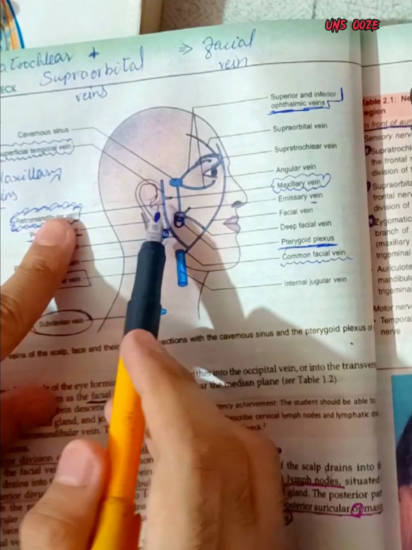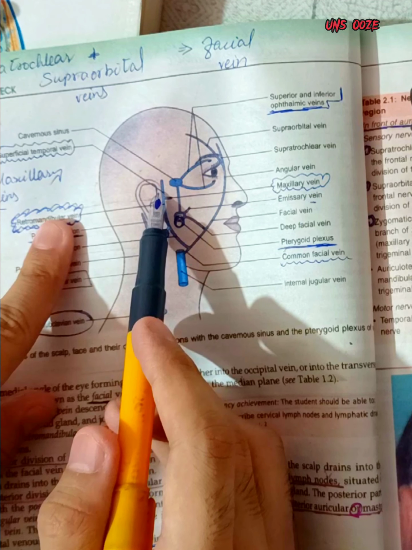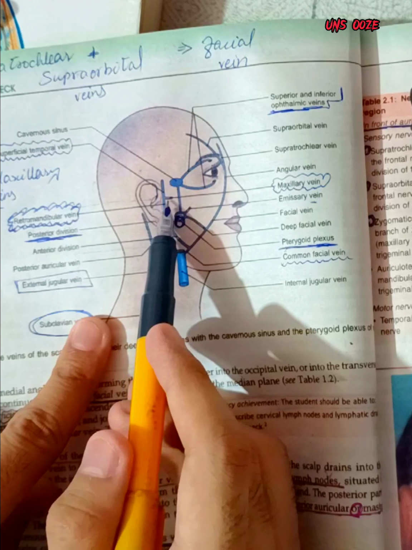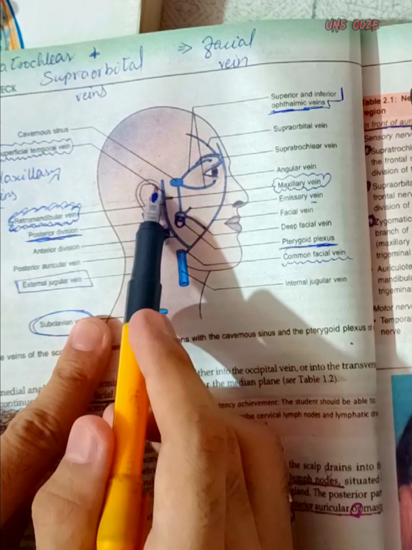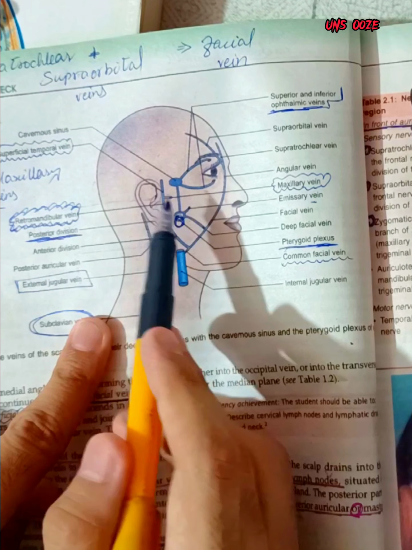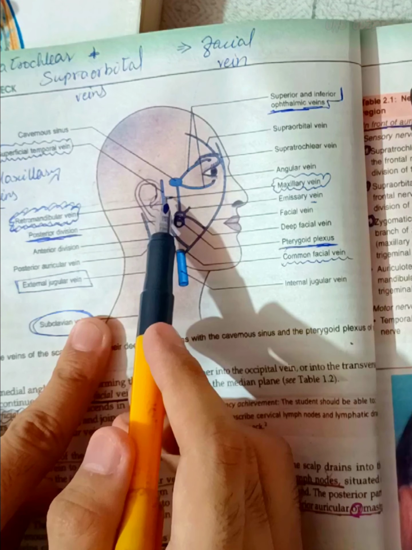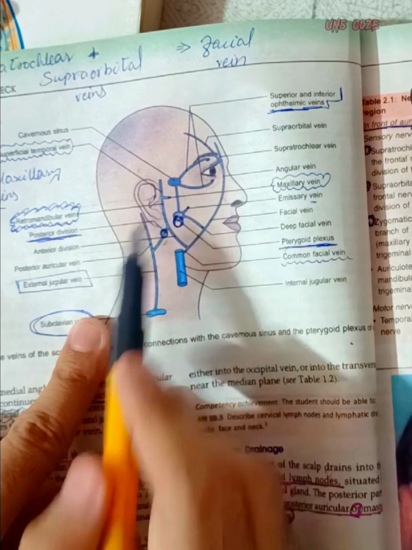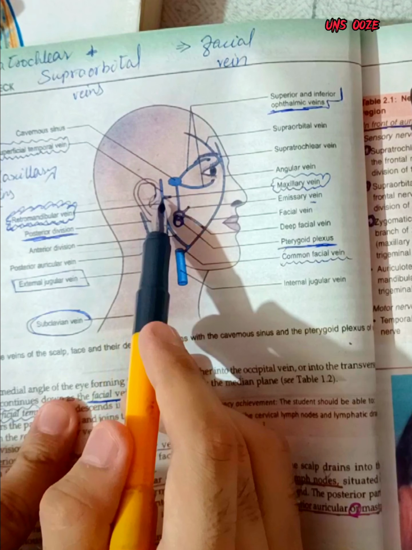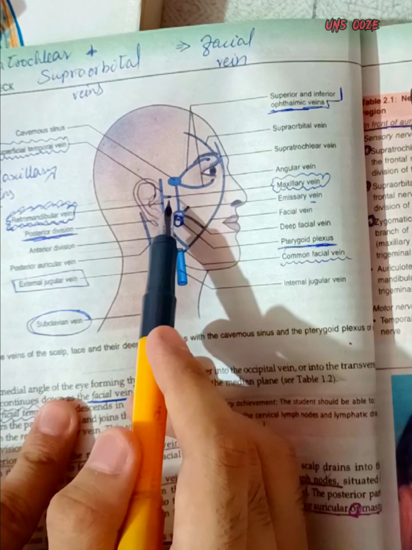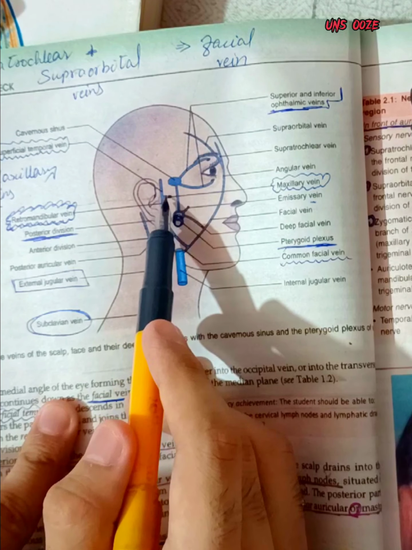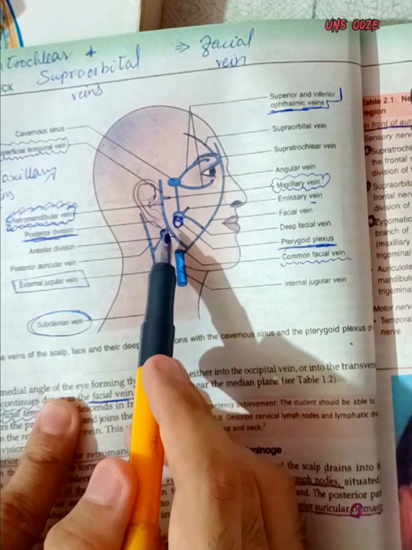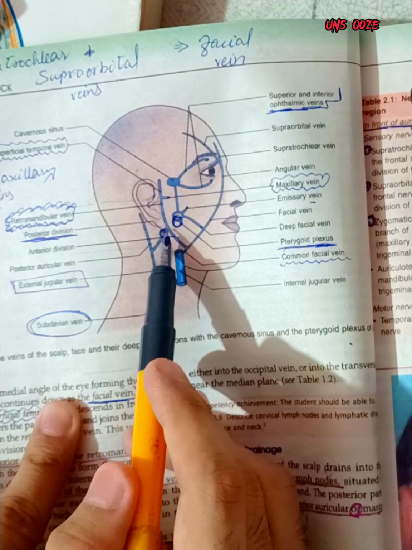Near the ear you are seeing the superficial temporal vein, and this is the maxillary vein. This is the superficial temporal vein, this is the maxillary vein, both of which combine together to form the retromandibular vein. This is the retromandibular vein. What I have said: the superficial temporal vein runs in front of the ear, and then the maxillary vein here, both of them combine, then form the retromandibular vein.